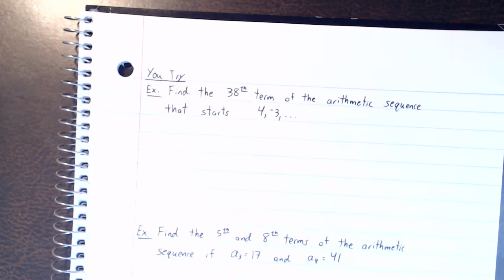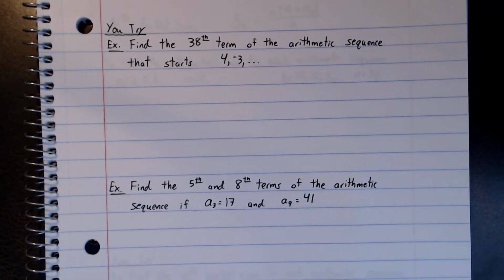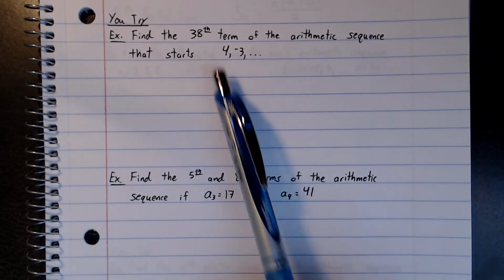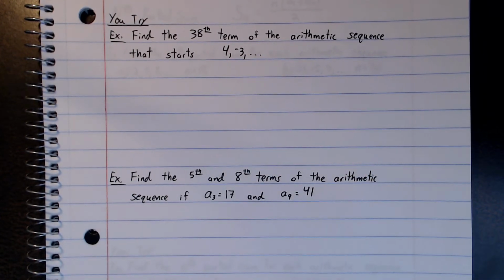So you're going to try this one. You're going to find the 38th term of the arithmetic sequence that starts with 4, then negative 3. Pause the video and resume when you're ready to check.